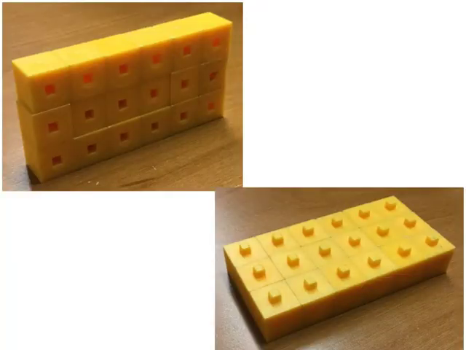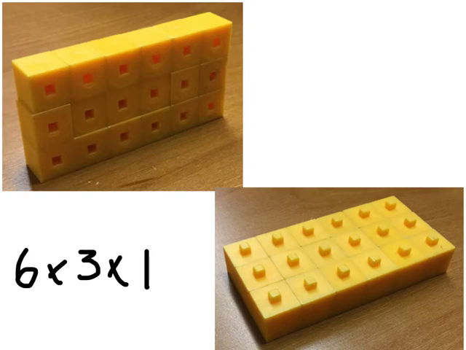One thing to keep in mind is that both of these rectangular prisms are the same. Even though they're sitting in a different orientation on the table, they both have a length of 6 and a width of 3 and a height of 1. It doesn't matter how you rearrange those numbers, whether you multiply 6 times 3 times 1 or 3 times 6 times 1 or 1 times 3 times 6, it all equals 18.